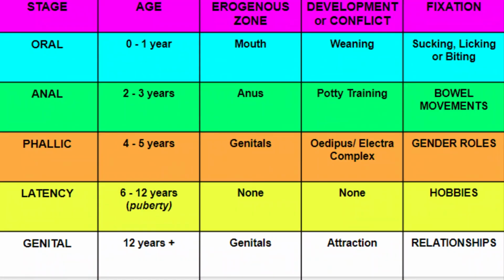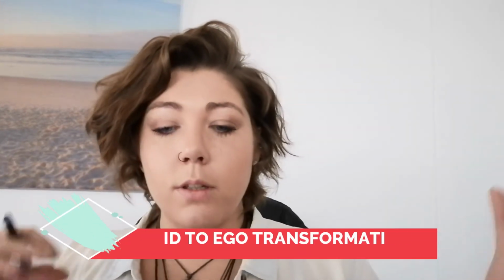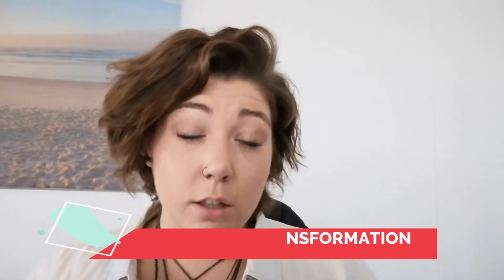But obviously, because it's Freud, it is going to have the sexual undertone. So the genital stage then looks at sharing a connection with somebody else. That is the personality trait that comes out of this. It comes from being a selfish individual to now being more of an open, generous individual.